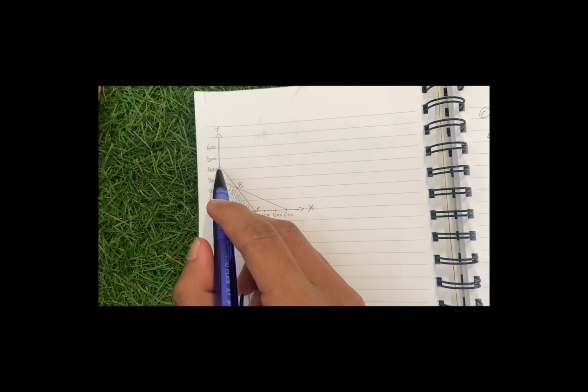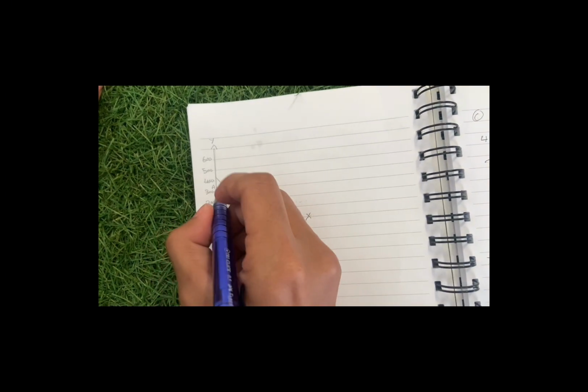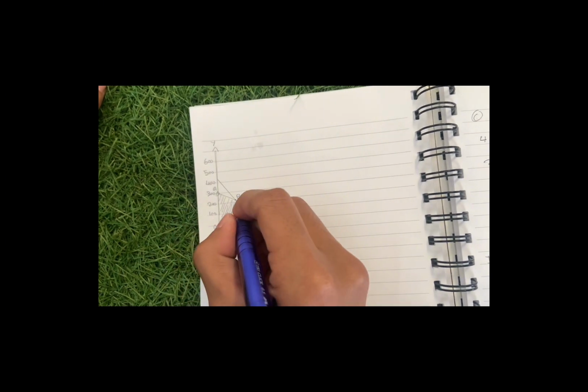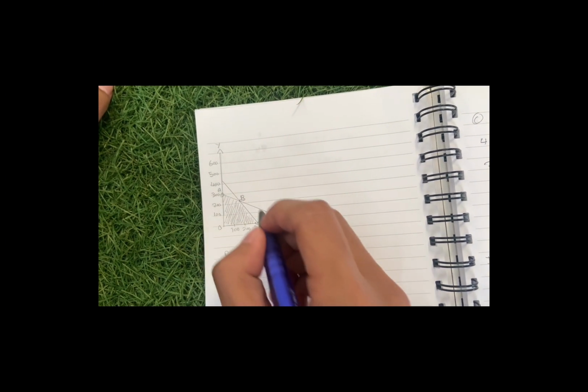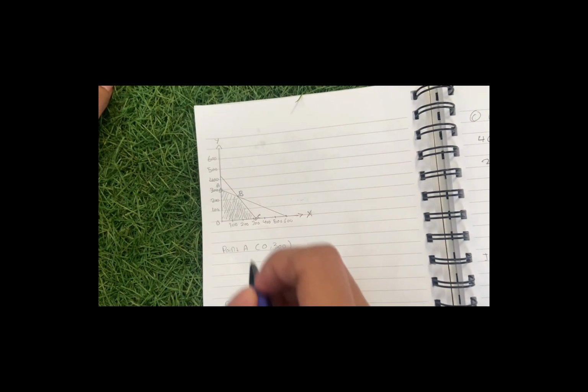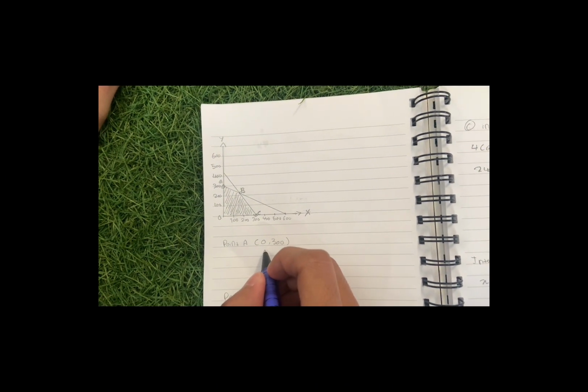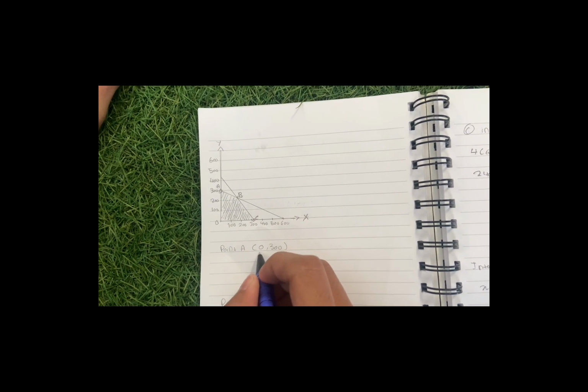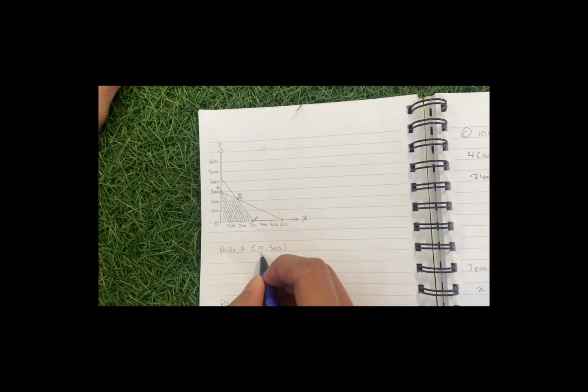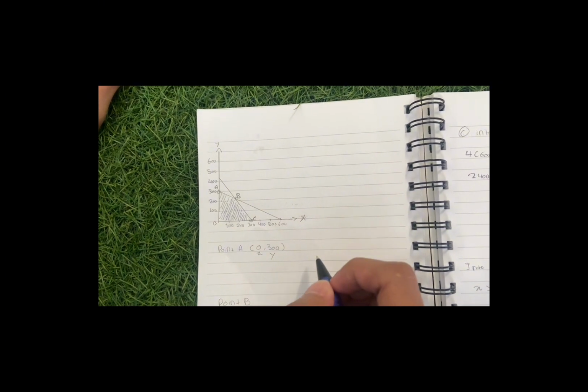As we see, this is point A, this is point B, and this is point C. For point A, we get 0 for x, and 300 for y.